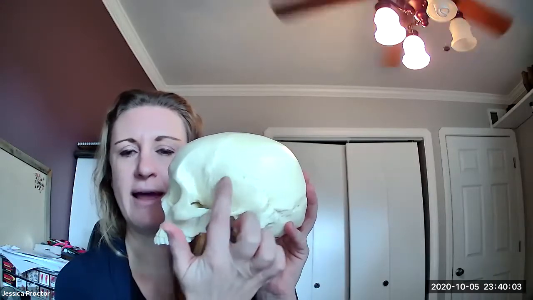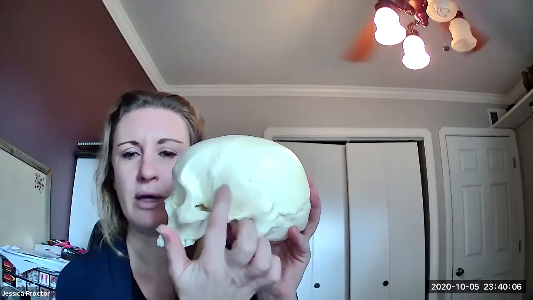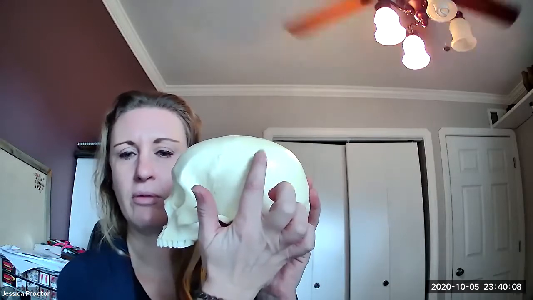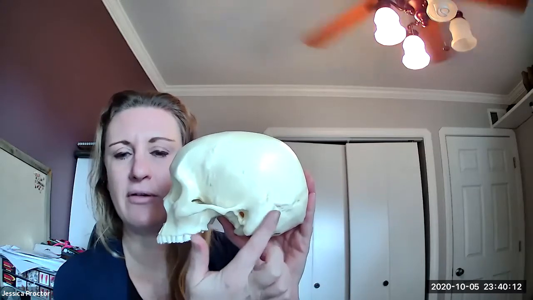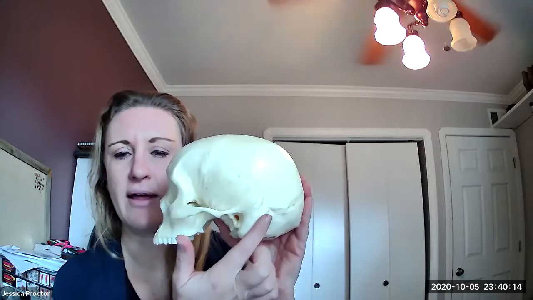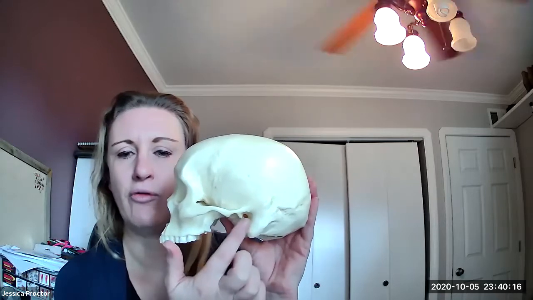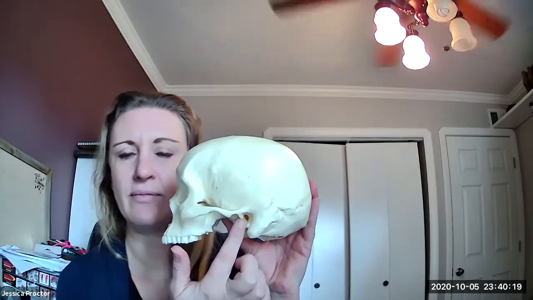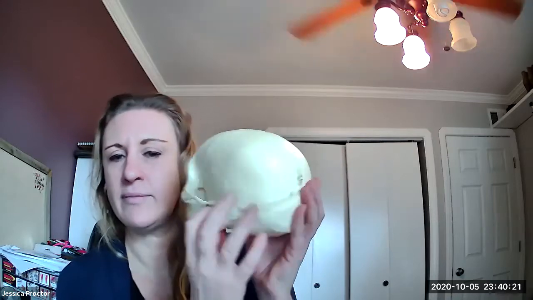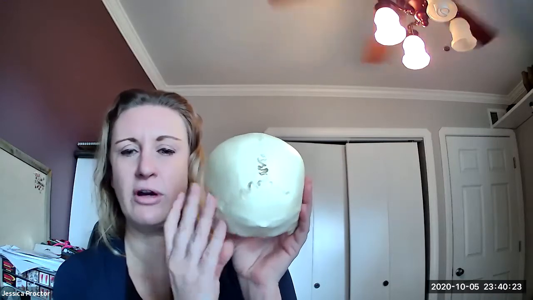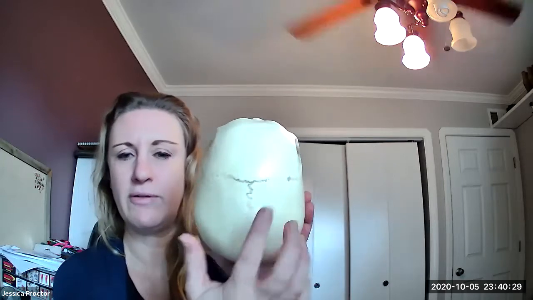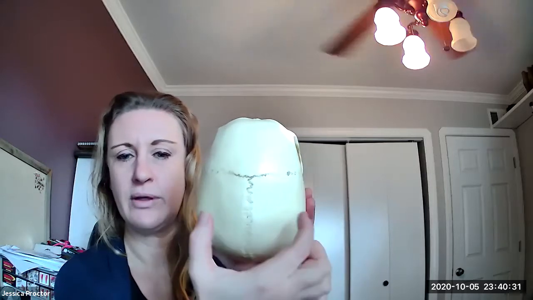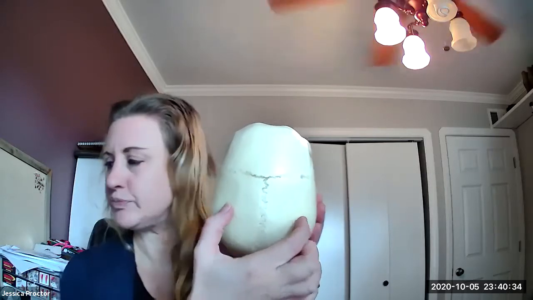Bone by our ears is the temporal. And then superior to the temporal, we've got the parietal. The bump behind our ears, mastoid process. The hole for our ears, auditory meatus. From the posterior view, we have the occipital, parietals. From the superior view, we can see the frontal and both parietals.